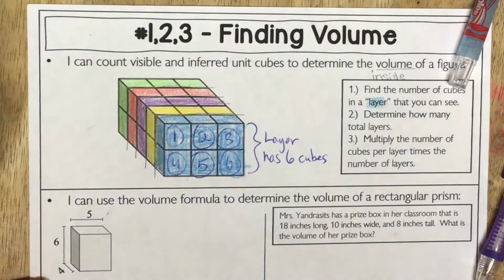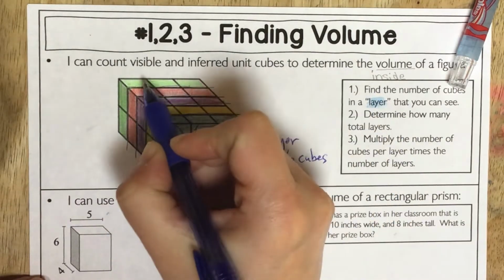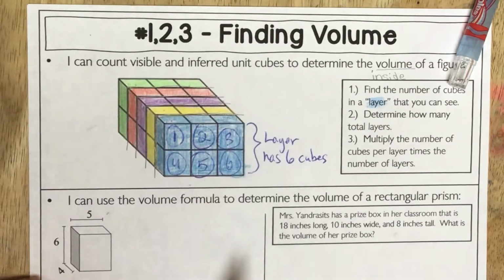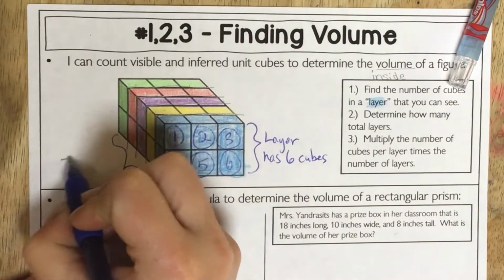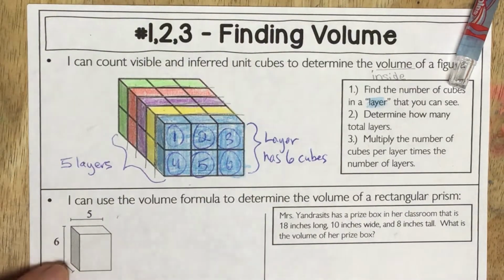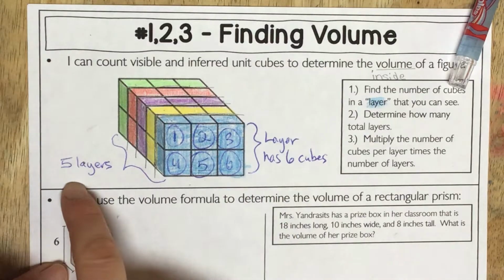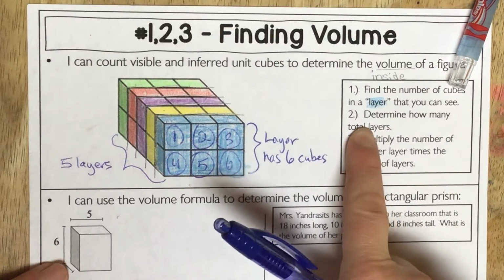When I look at this figure, I can count all the layers. I can see I've got 1, 2, 3, 4, 5 total layers. So when I look at that, I can say all together there are 5 layers. Each layer has 6 cubes, and there are 5 total layers. So I was doing that over here. Determine how many total layers.